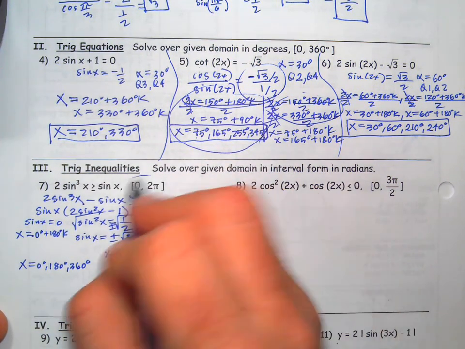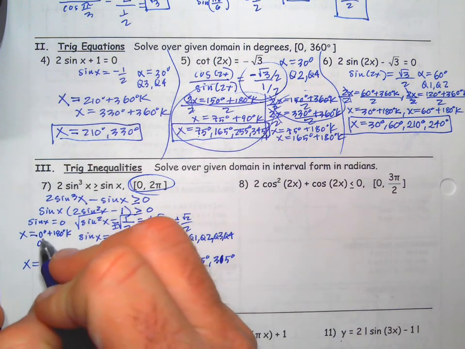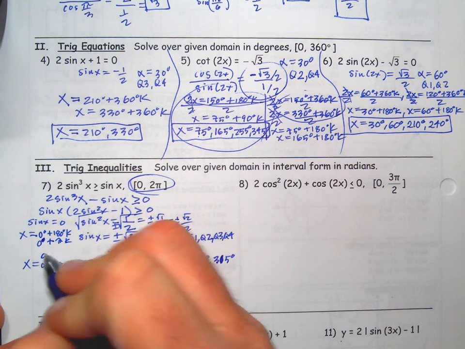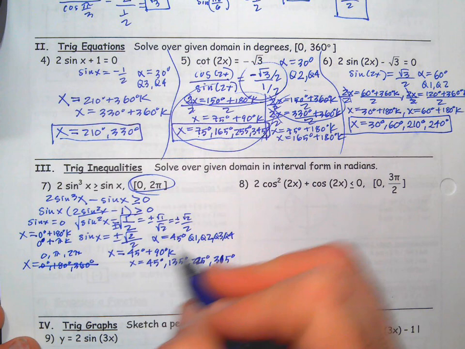Now, I made a mistake. We should be dealing with radians. Sorry. So it should be 0 radians plus pi k. So this should be 0, pi, 2 pi. I just was in the mode.